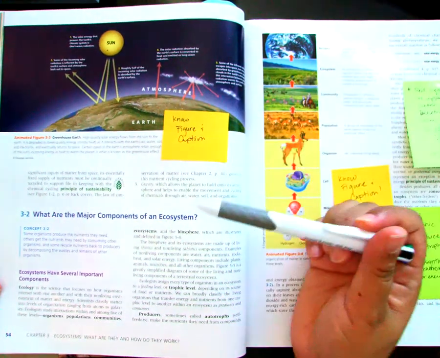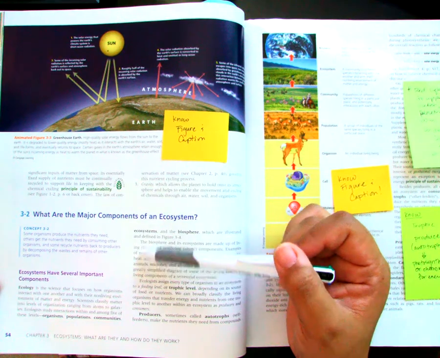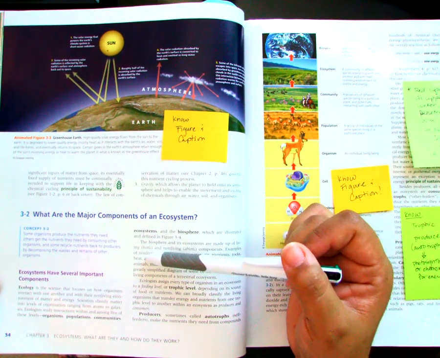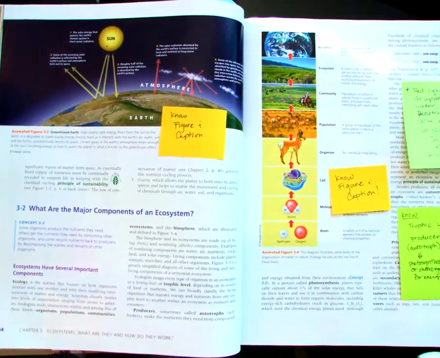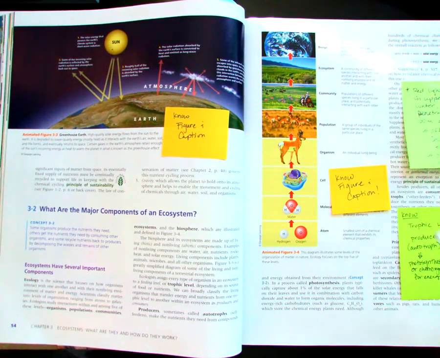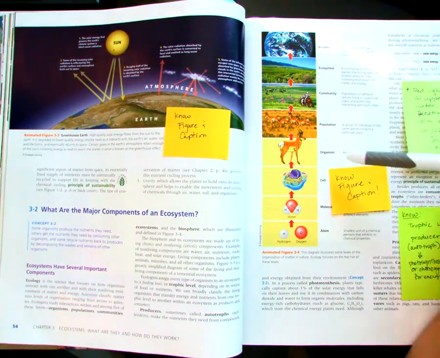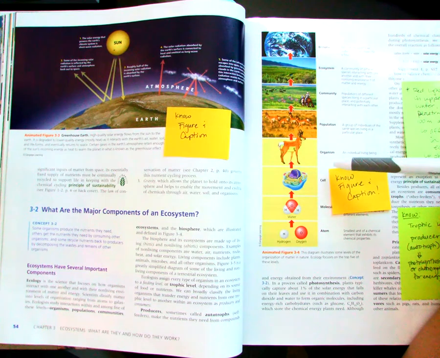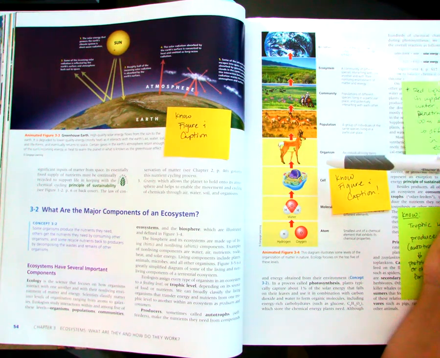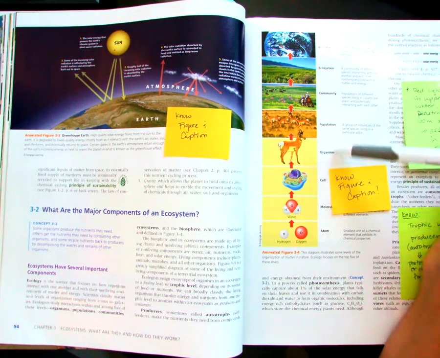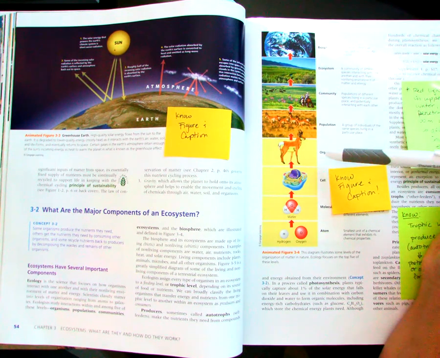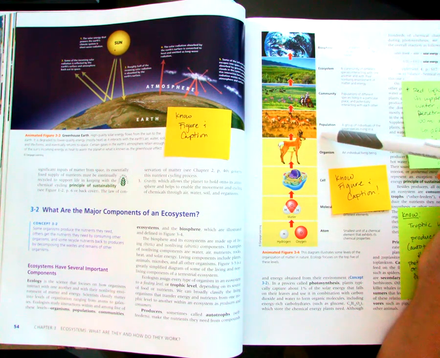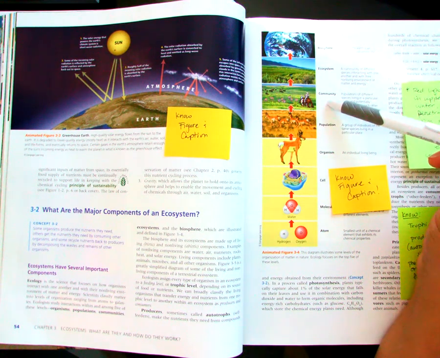Okay. All right. So section 2 is looking now at the components of an ecosystem. Remember that when we talk about ecosystems, an ecologist is going to look at certain levels of organization. So we're starting off at the level of an organism. And then, of course, remember, a population is all of the organisms of the same species living in the same area. Then we've got the community, which is all of the different populations living in that area.